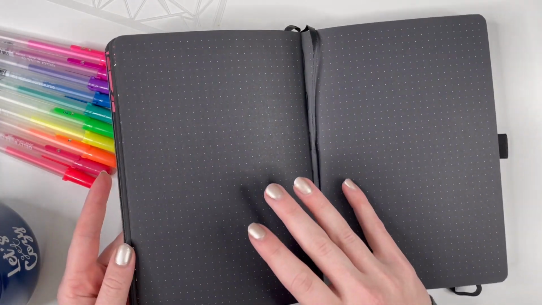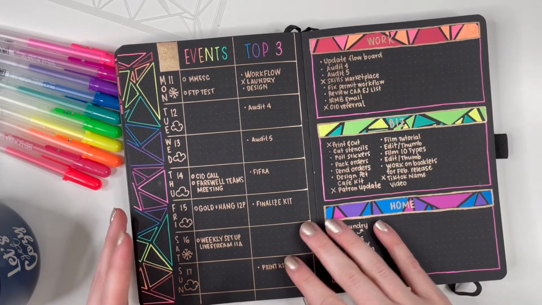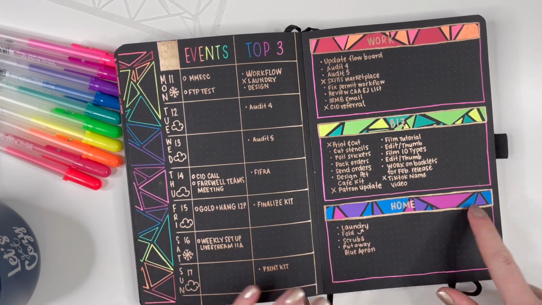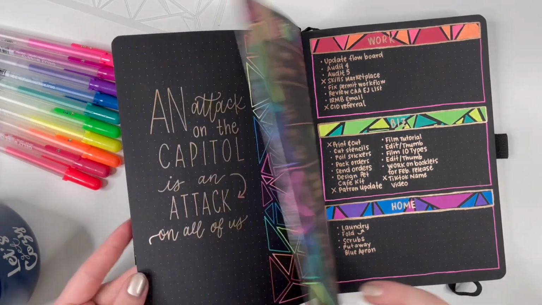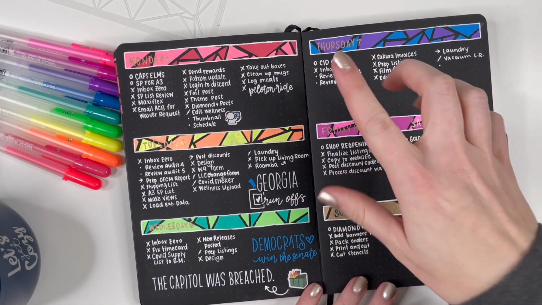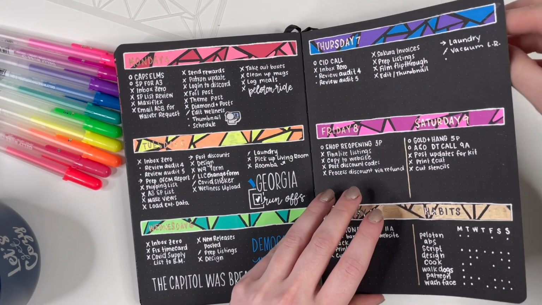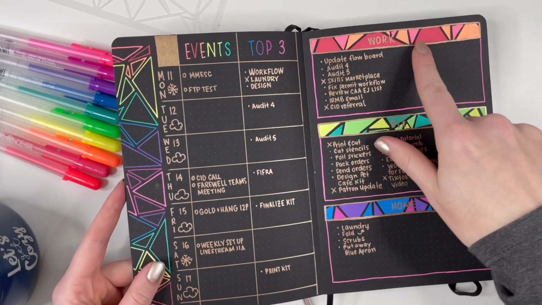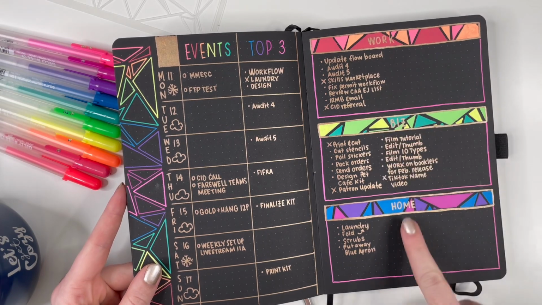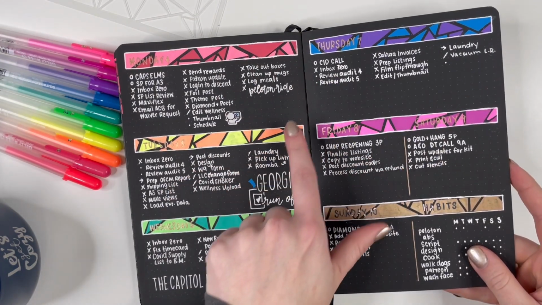So the headers that I'm talking about in particular are these types of headers that you can see here. I also did it in my previous weekly with these types of headers. So in this most recent weekly, I used 3 colors per header, and on this one I used 2 colors per header.